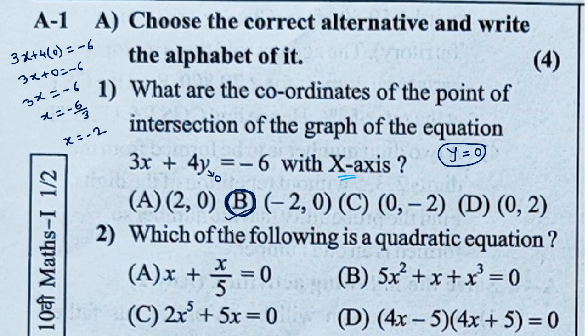You have to write this in your answer book. In the same manner you can solve all those problems and find out the solutions. Which of the following is a quadratic equation? Here for this equation, the power of x, that is the index of x, is 1. This is not a quadratic equation.